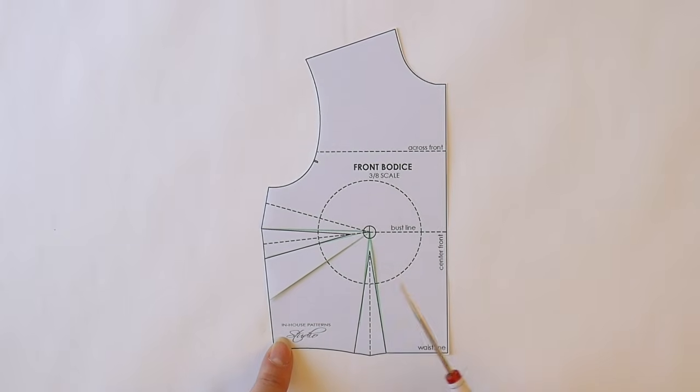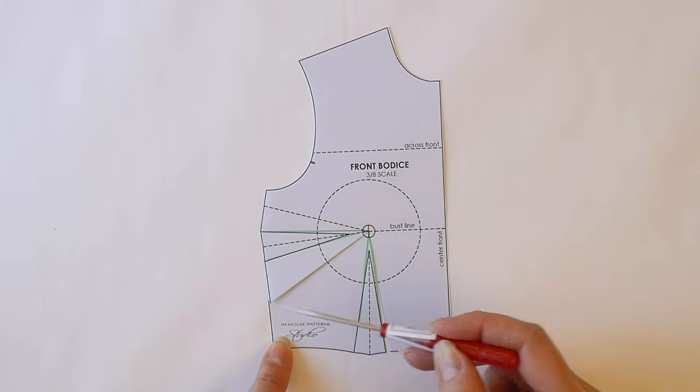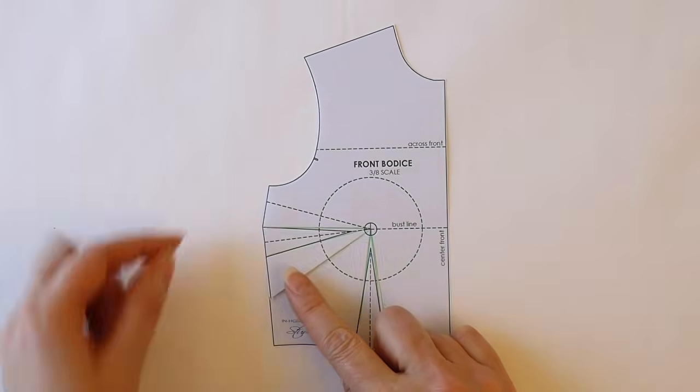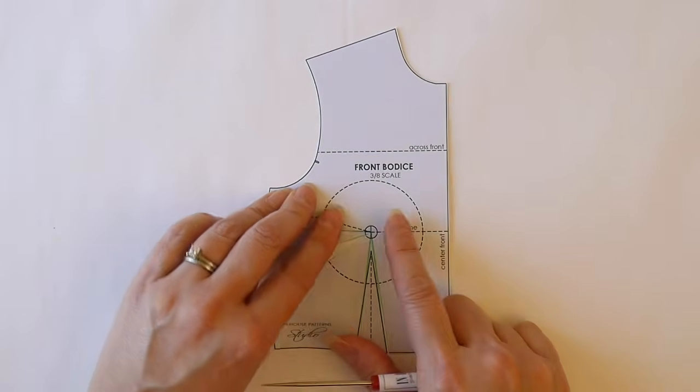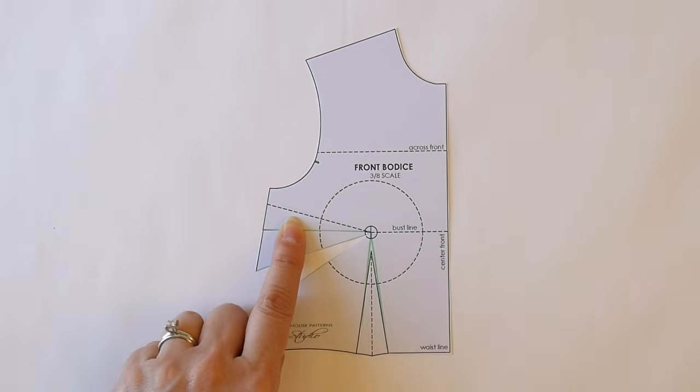So what's essentially going to happen is we're going to be adding 2 dart volumes to this one position. So I'm going to just close that dart. So again, the 2 dart legs meet, and I'm going to secure that one closed.